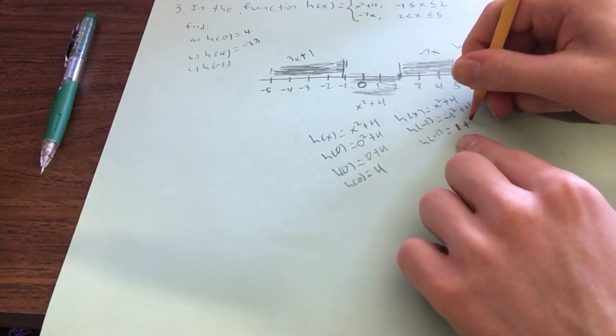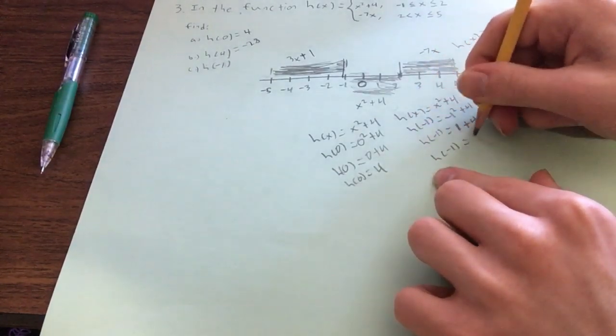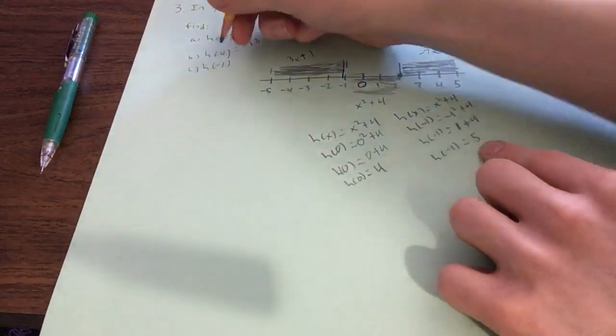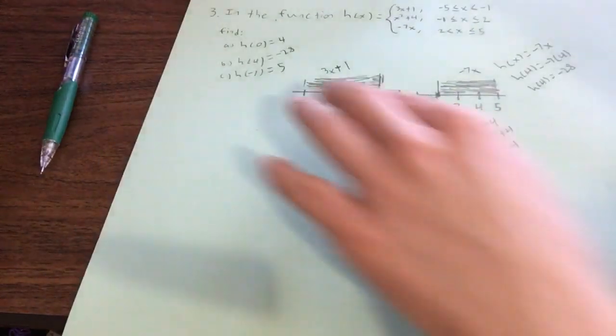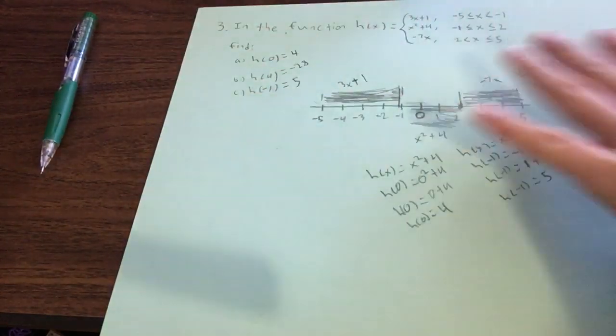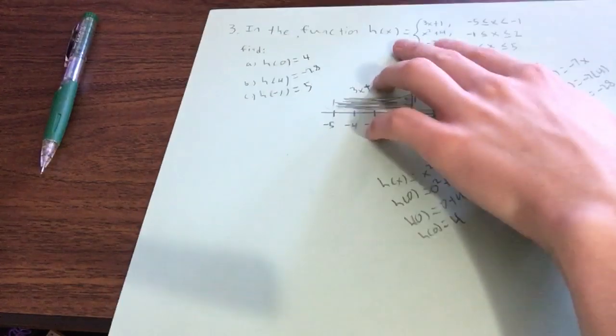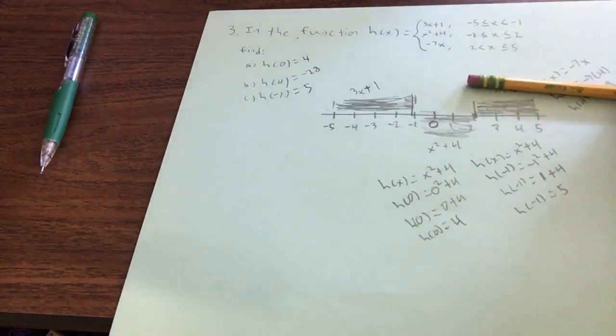So it's 1 plus 4. So h of negative 1 equals 5. Ta-da! And that is how you answer questions A, B, and C for the piecewise function in question number 3.